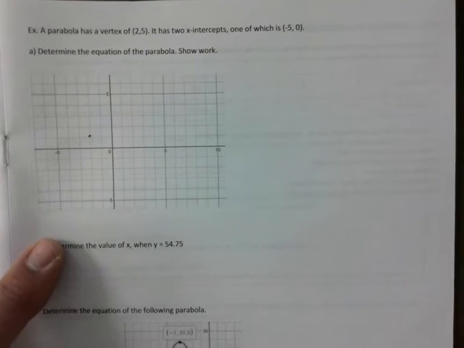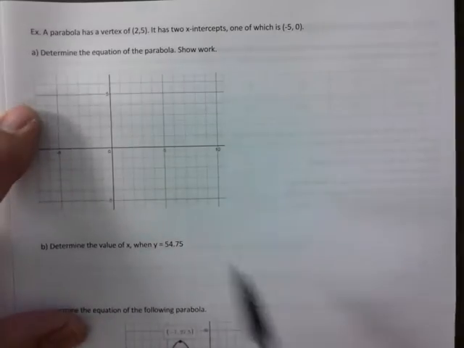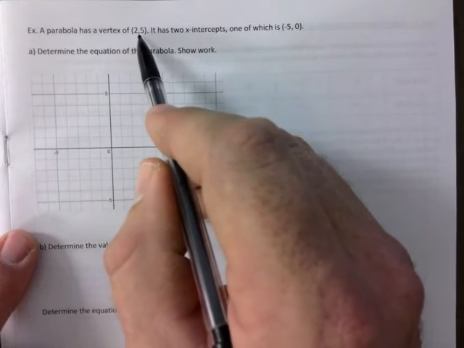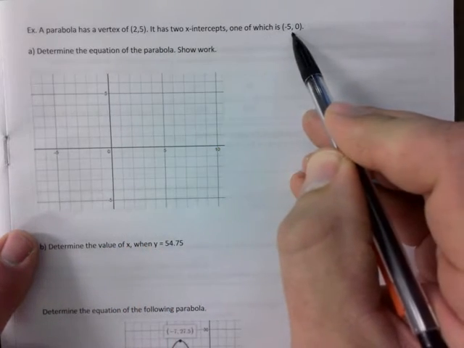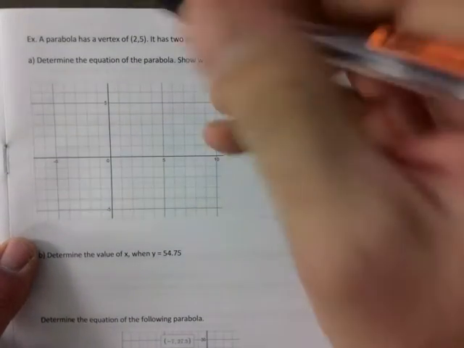So this situation, finding the equation, will have various forms. Points were given there. What if points are not given? A parabola has a vertex of 2, 5 and has two x-intercepts, one of which is -5, 0. Can I give you a little heading here?